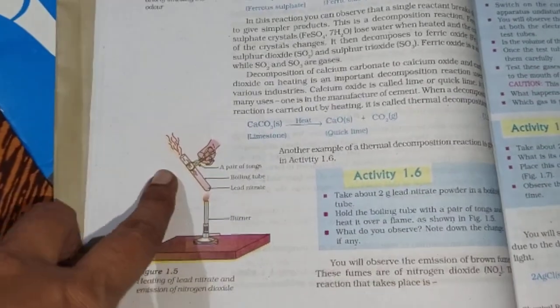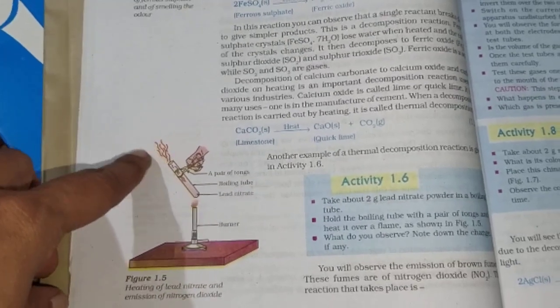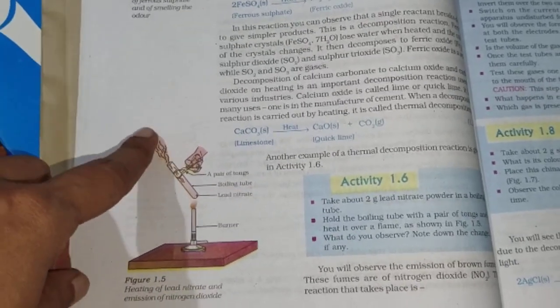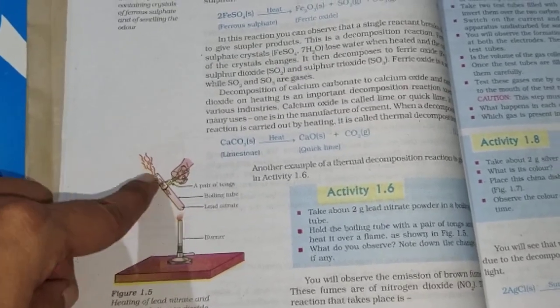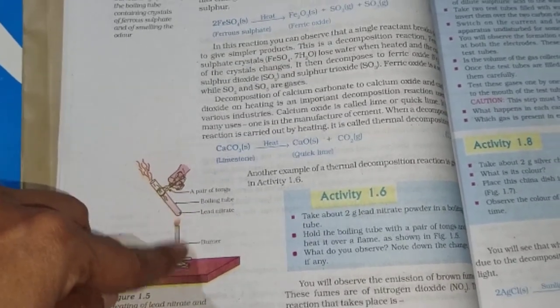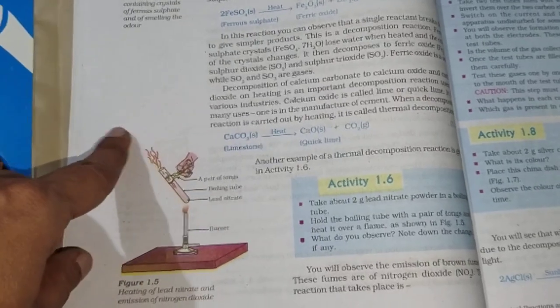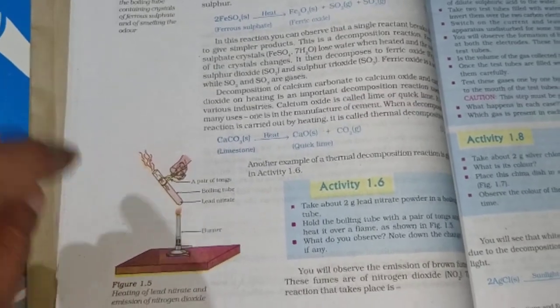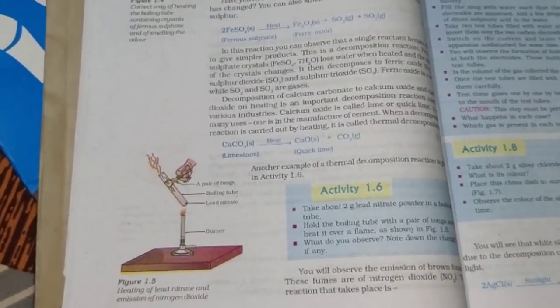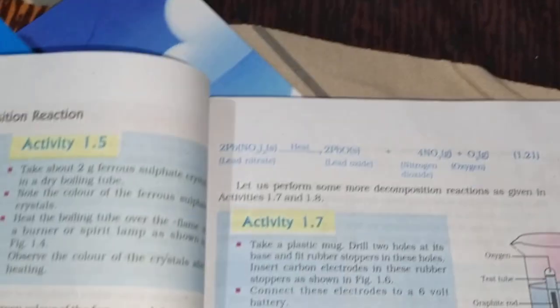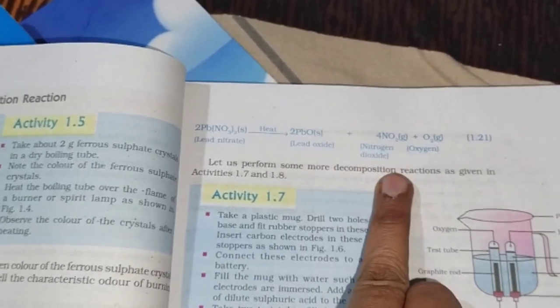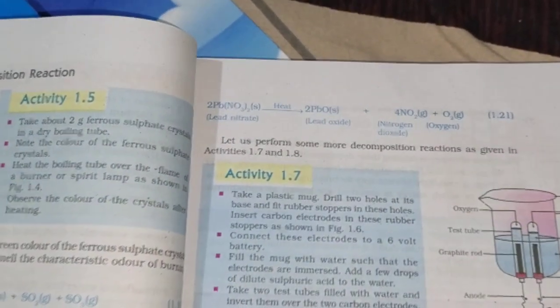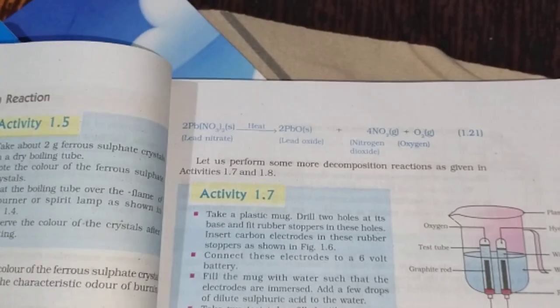Heating of lead nitrate and emission of nitrogen dioxide gas. Brown color fumes we can see when we take 2 grams of lead nitrate powder in a boiling tube and hold it with a pair of tongs and observe the flame. You can see emission of brown fumes that are nothing but nitrogen dioxide. The reaction that took place here: lead nitrate, when heated, forms lead oxide, nitrogen dioxide, and oxygen gas is released. So this is a decomposition reaction.